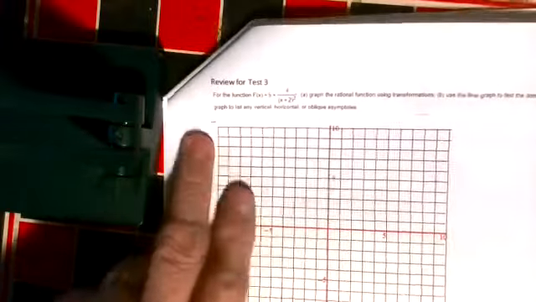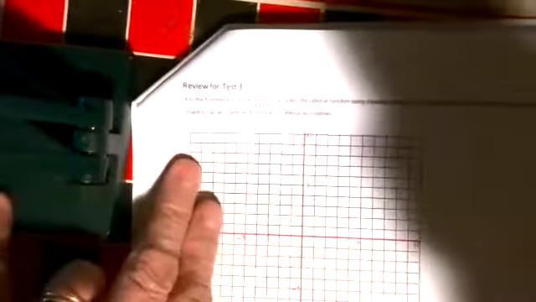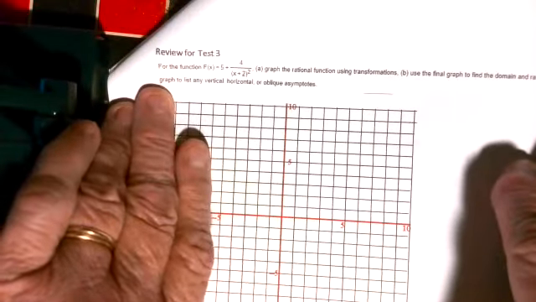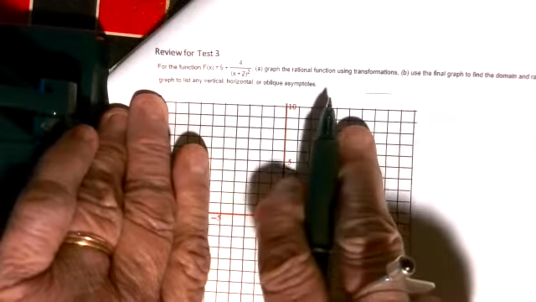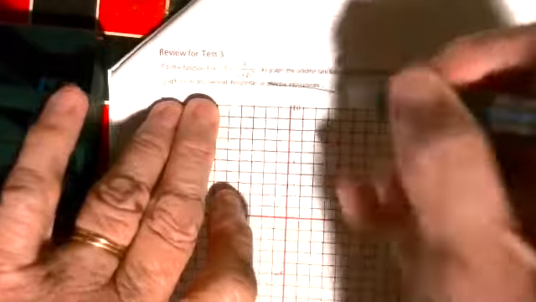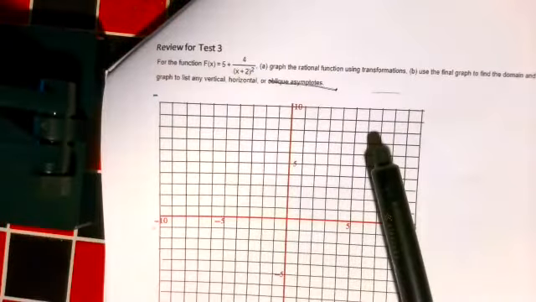And then they want to subtract a rational function. And so we want to graph it using transformation, use the final graph to find the domain and range, and use the final graph to list the vertical, horizontal, and don't worry about the oblique asymptotes. We don't cover that in this class.